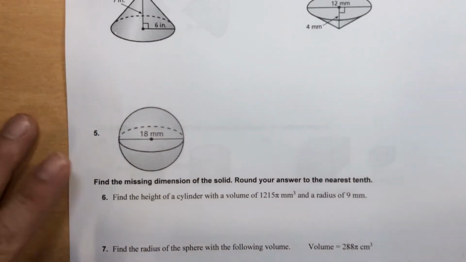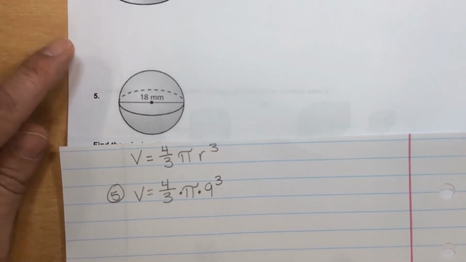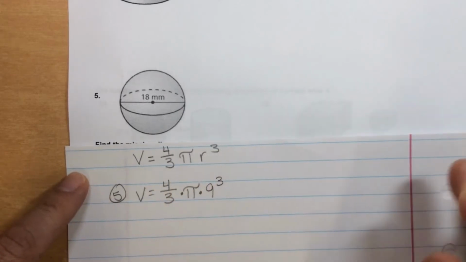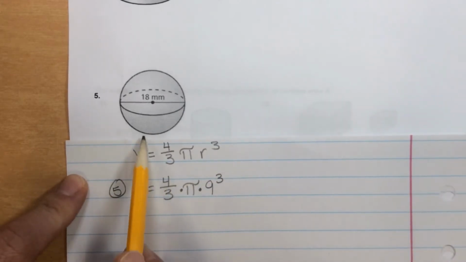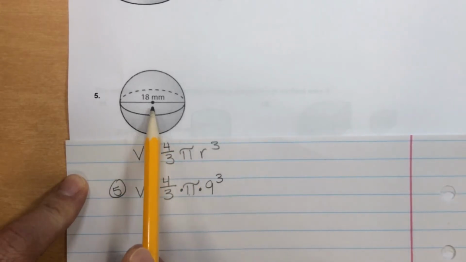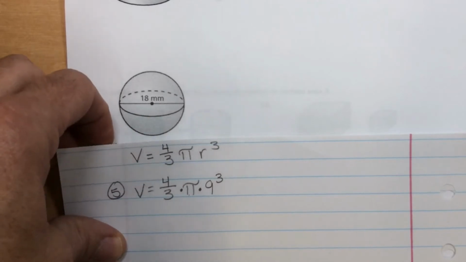For number 5, we're doing the volume of a sphere. And the volume of a sphere is 4/3 pi r cubed. So 4/3 pi r cubed. So the volume of this sphere would be 4/3 times pi times 9 cubed. And remember, 9 cubed is definitely not 9 times 3. It's 9 times 9 times 9. And when multiplying by 4/3, it's the same as multiplying by 4, but dividing by 3. Okay, so make sure you get that whole thing done for the volume of the sphere.